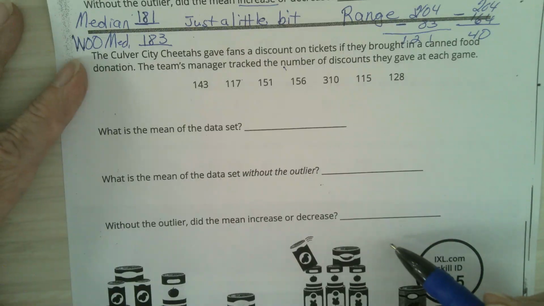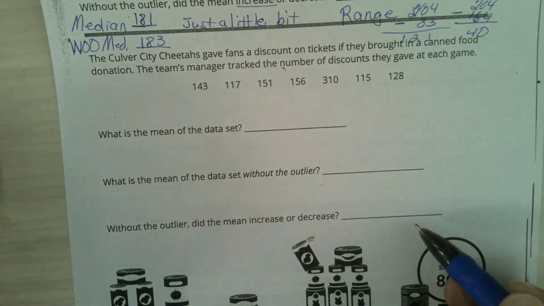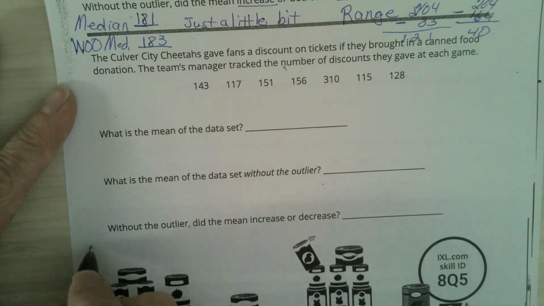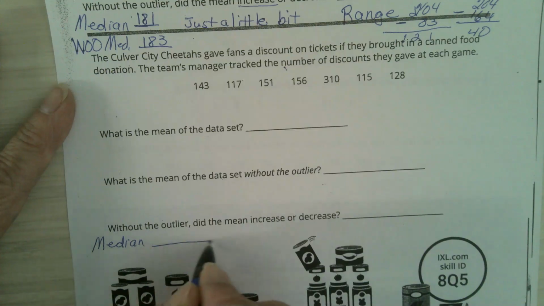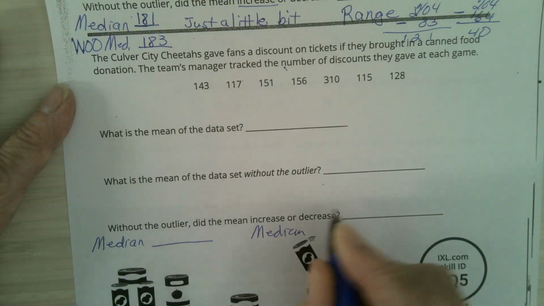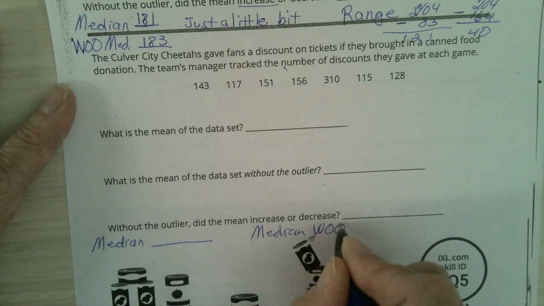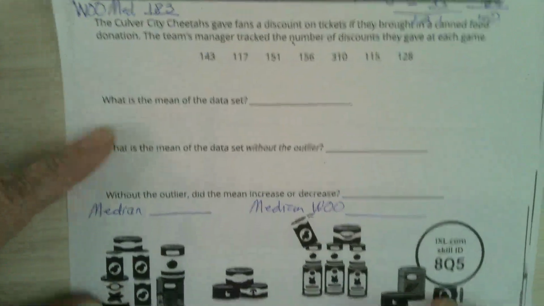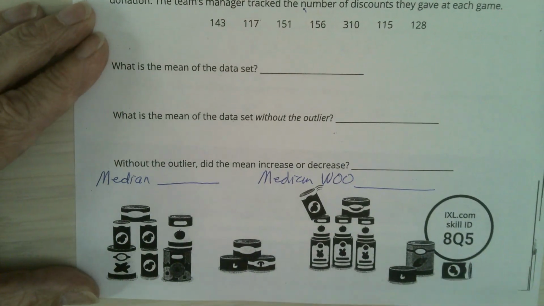Do those questions, and then I want you to do the median, and then the median without outlier. And if you have time, you can do the same thing for the range.